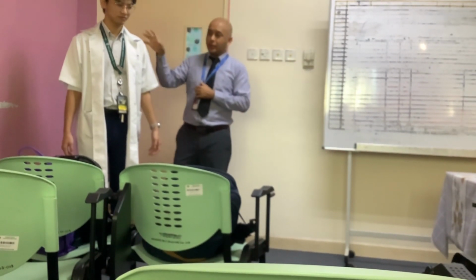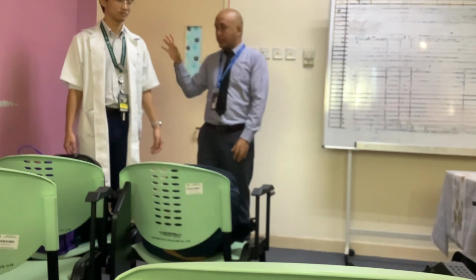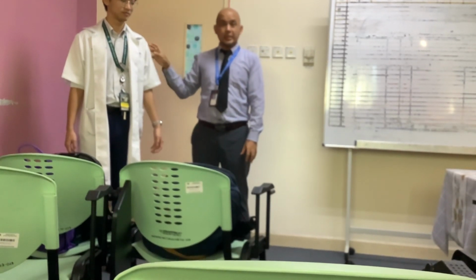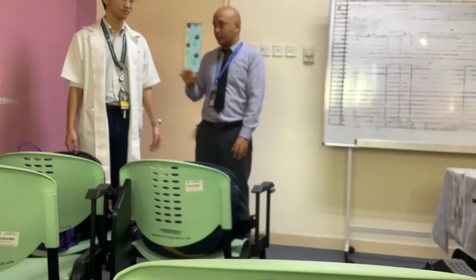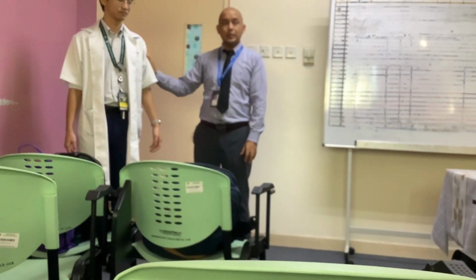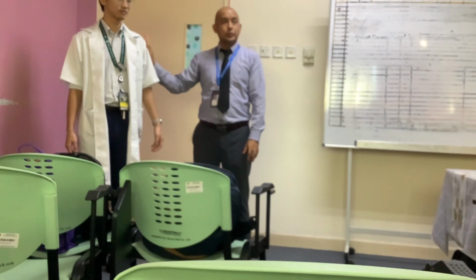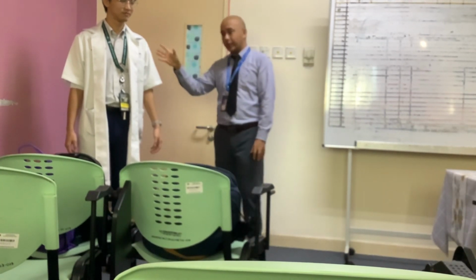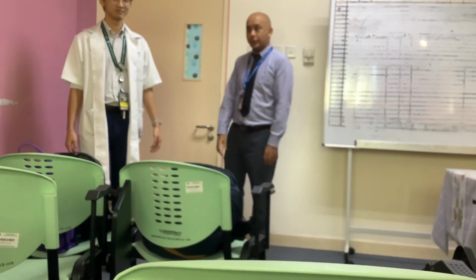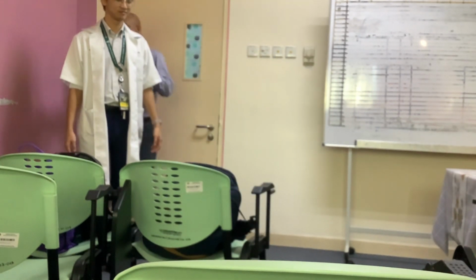But in general orthopedics, what is significant is wasting, the muscle wasting, because this is the locomotor system. Normally in the upper limb, you look at the shoulder and the deltoid. You have to see whether the deltoid muscle is wasted.